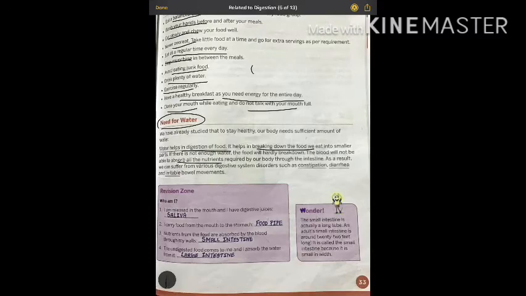Okay, and if you have enough water, then you will not suffer from digestive disorders like constipation, diarrhea, irritable bowel, meaning no proper excretion in the morning. All right, diarrhea means loose motion, and constipation means hard motion. Okay, hard stool you pass out.